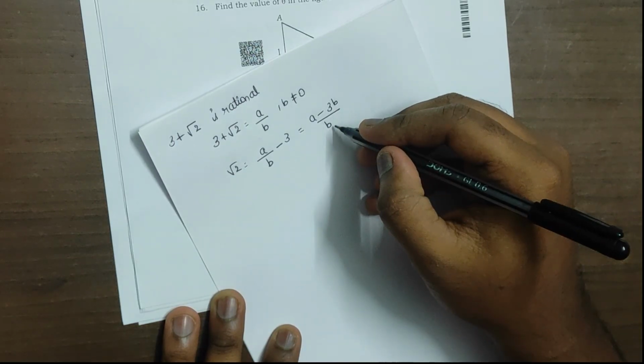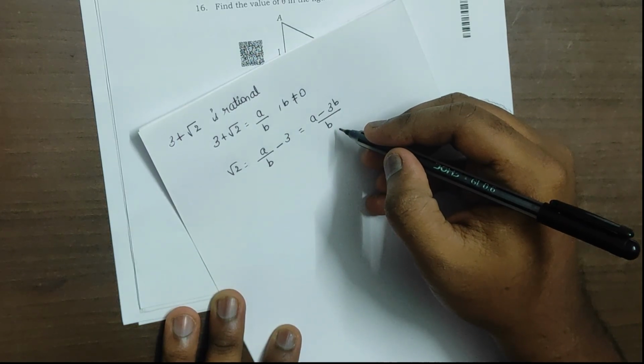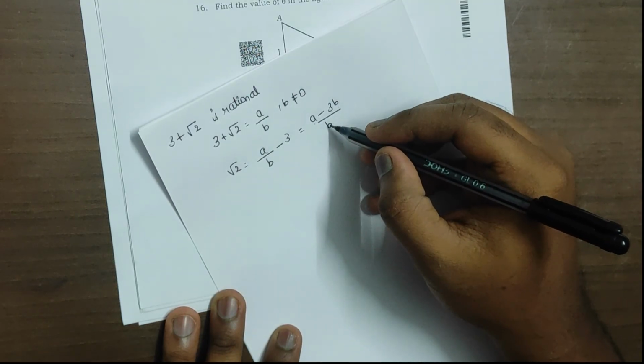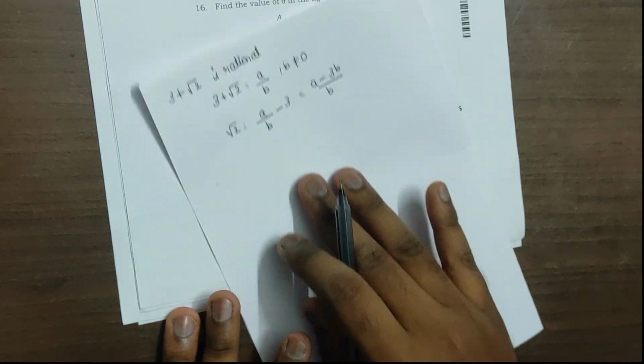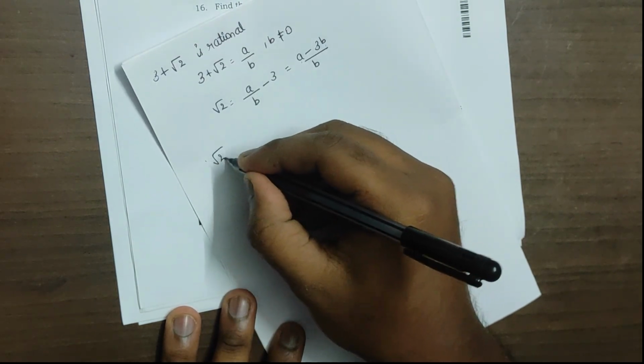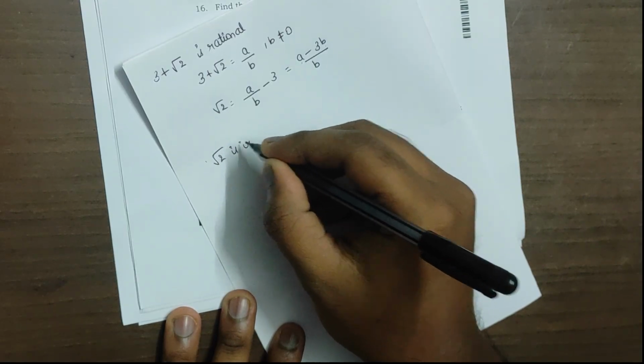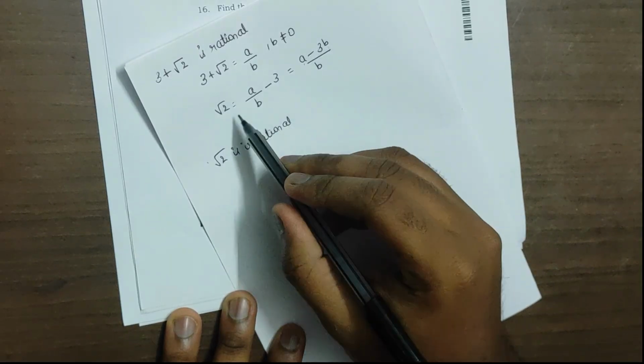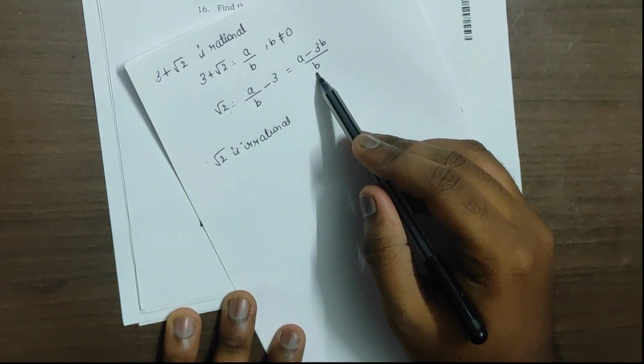This is rational if b is not equal to 0 and if a and b are constants. If we consider that a and b are constants, this is rational. We already know that root 2 is irrational. So this is irrational and this is rational.